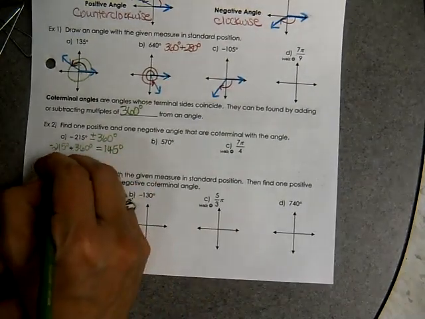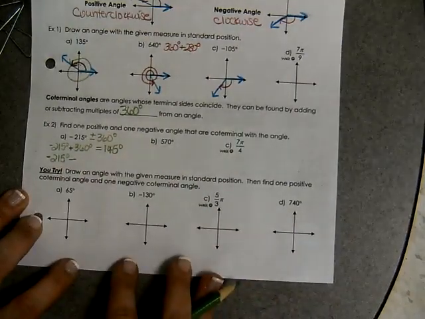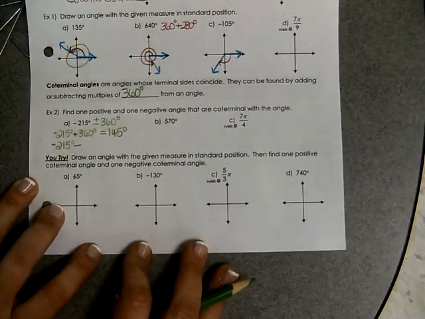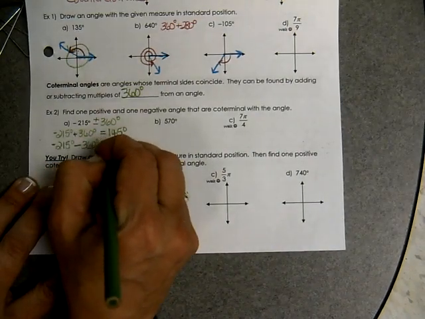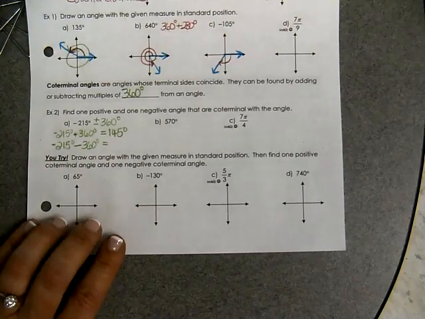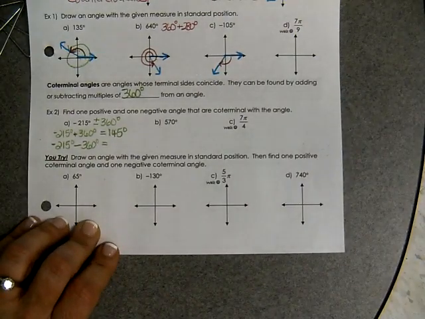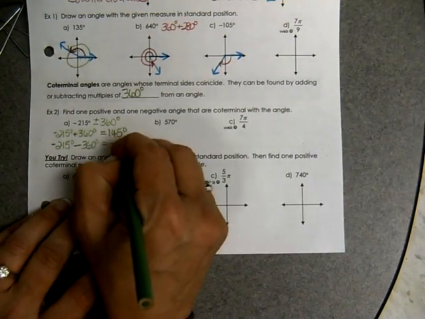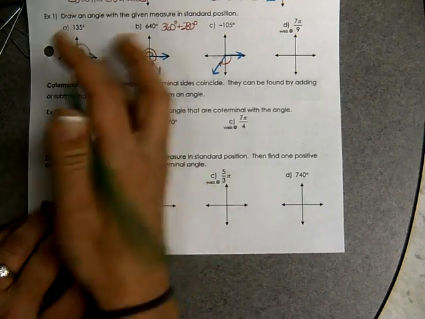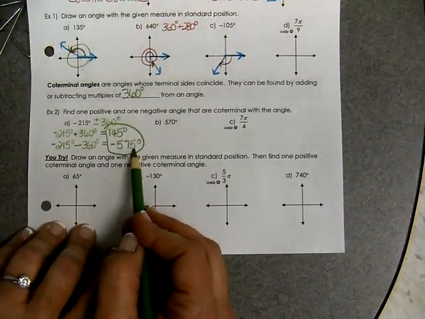So now, negative 215 degrees is negative to begin with, but it wants another negative coterminal angle. So this time, let's subtract 360 degrees. Let's take negative 215 minus 360. And what are you guys getting there? Good, negative 575. So that's one positive and one negative angle that are coterminal.